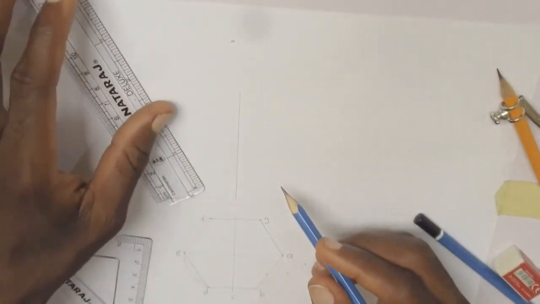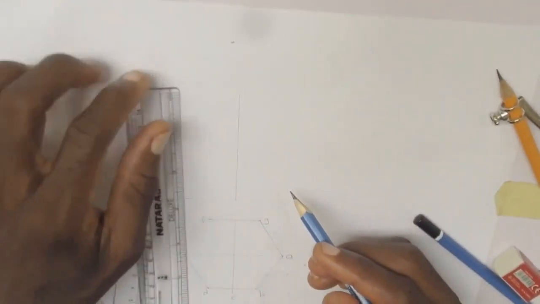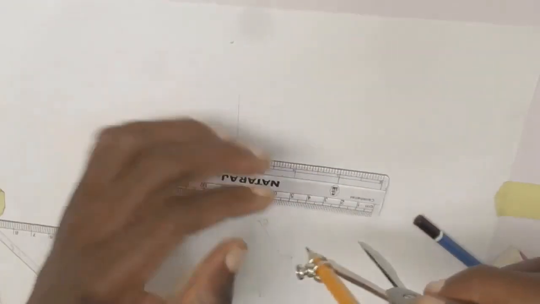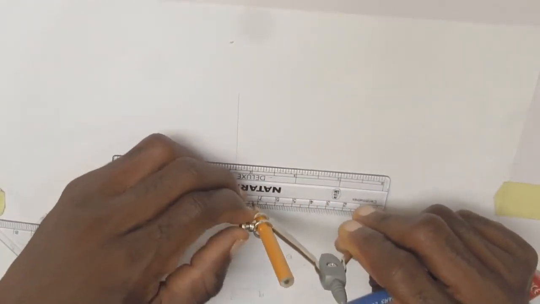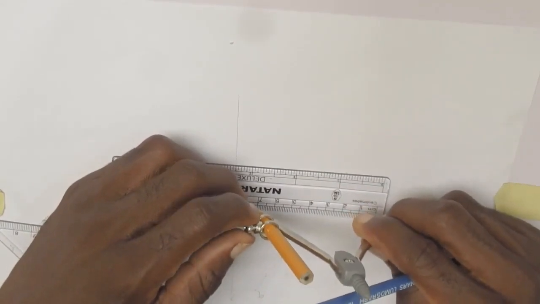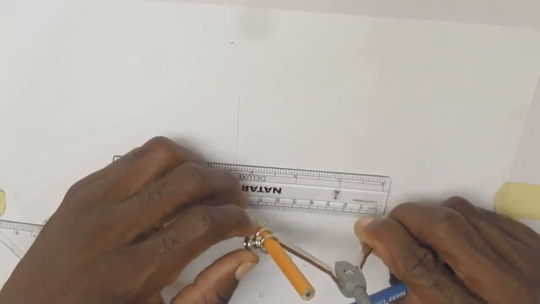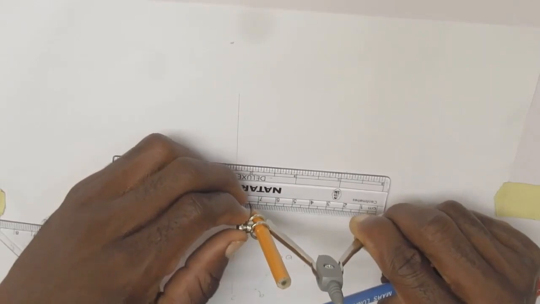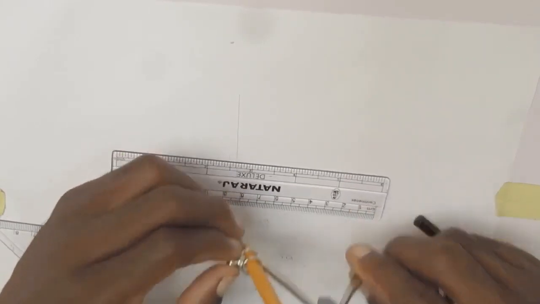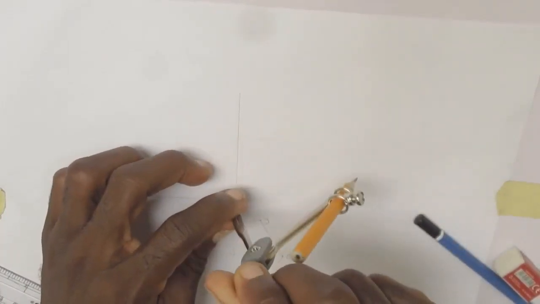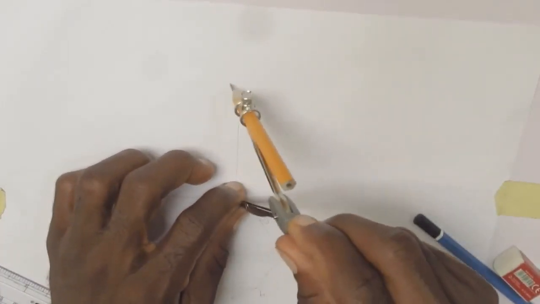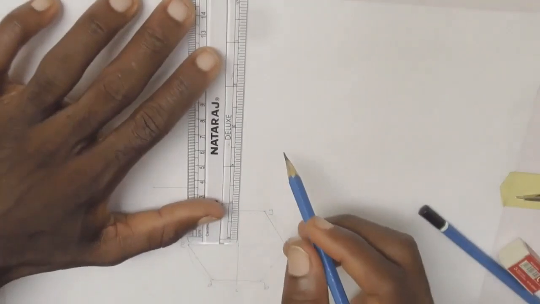Then from that, we need to get the height of the pyramid, which is 75. So we measure the 75 and then mark it.